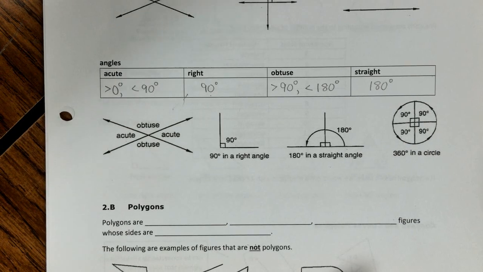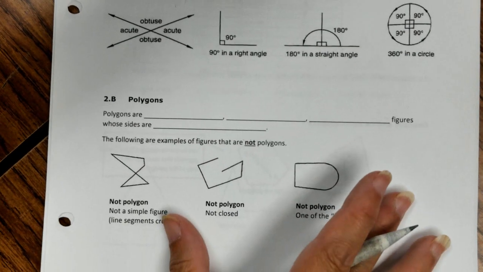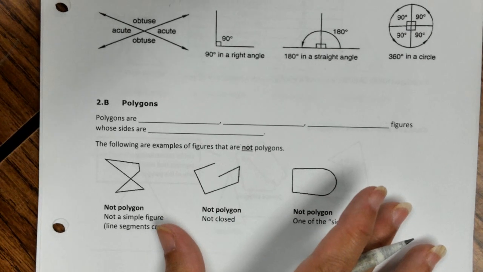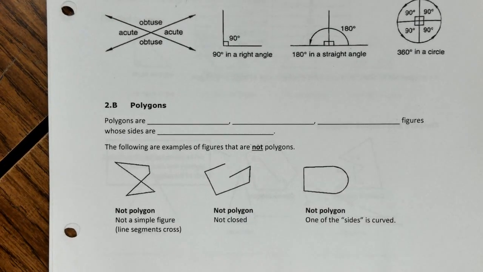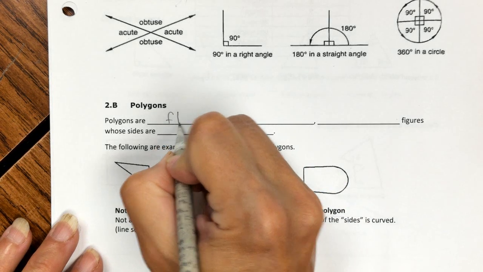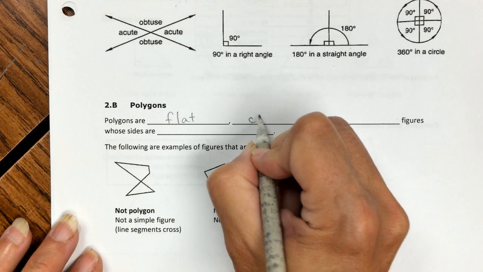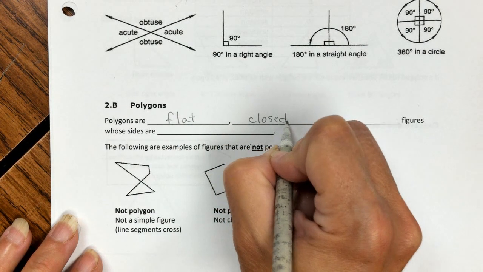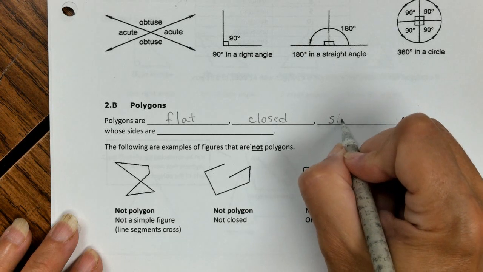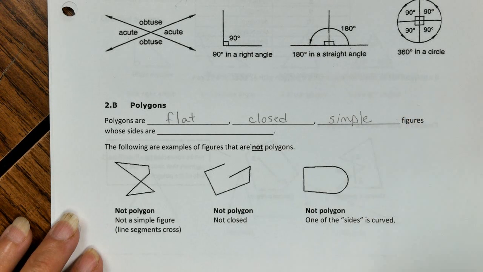We're moving on to part B, polygons. All right, so polygons are flat, closed, simple figures whose sides are segments.